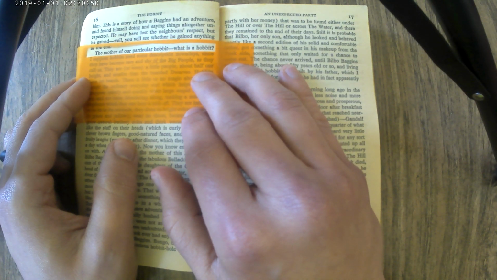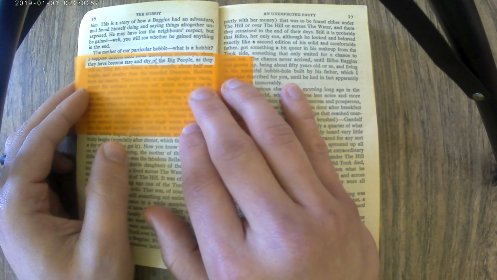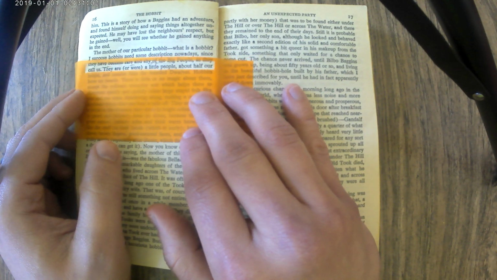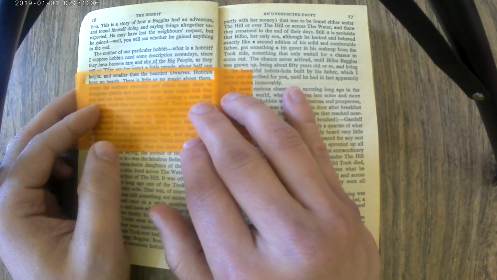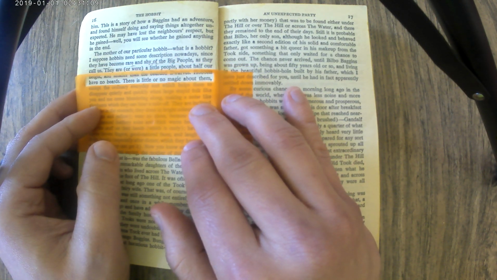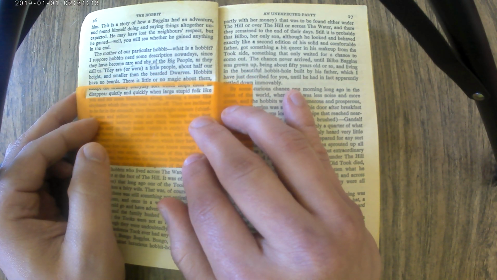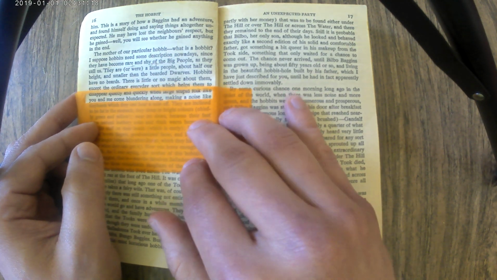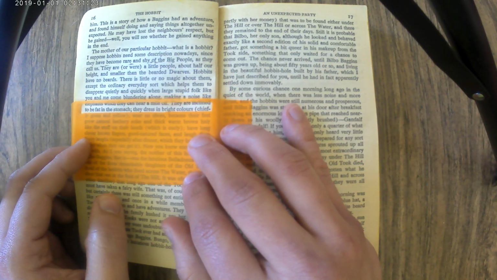The mother of our particular hobbit. What is a hobbit? I suppose hobbits need some description nowadays, since they've become rare and shy of the Big People, as they call us. They are, or were, a little people, about half our height and smaller than the bearded dwarves. Hobbits have no beards. There is little or no magic about them, except the ordinary, everyday sort which helps them to disappear quietly and quickly when large, stupid folk like you and me come blundering along, making a noise like elephants which they can hear a mile off. They are inclined to be fat in the stomach.